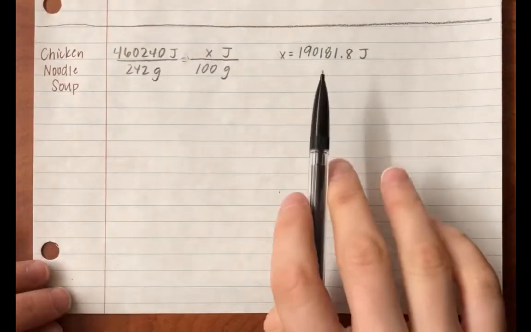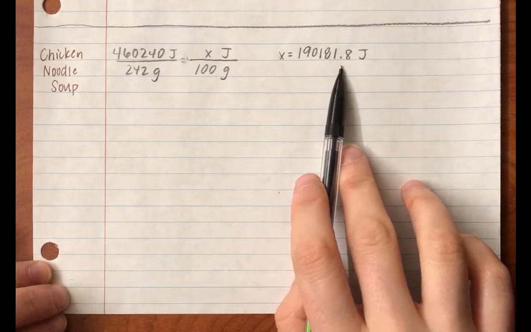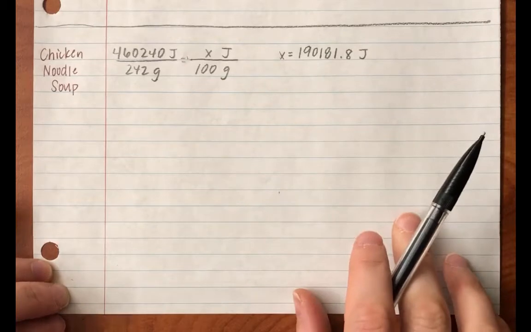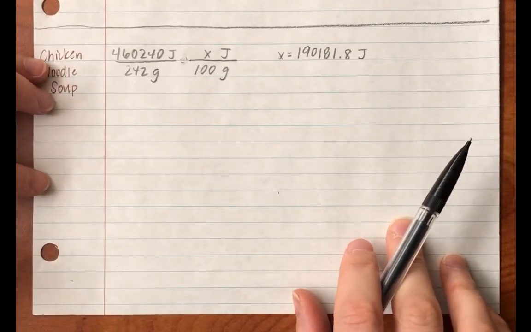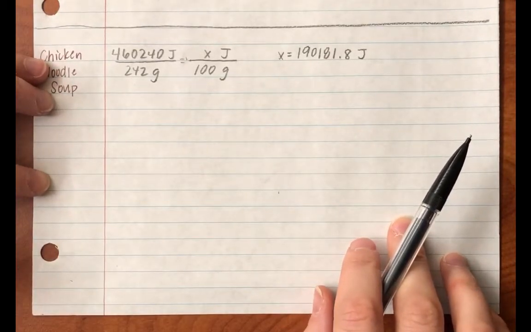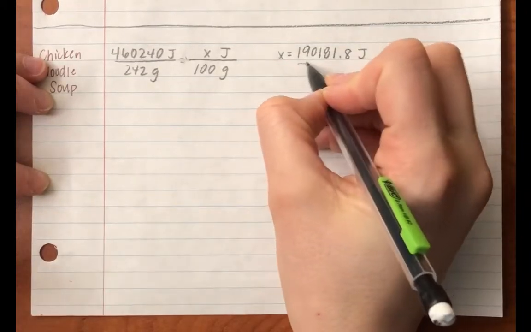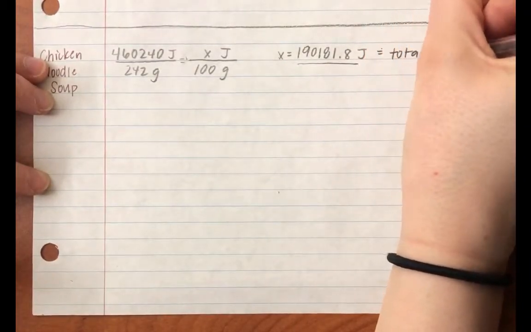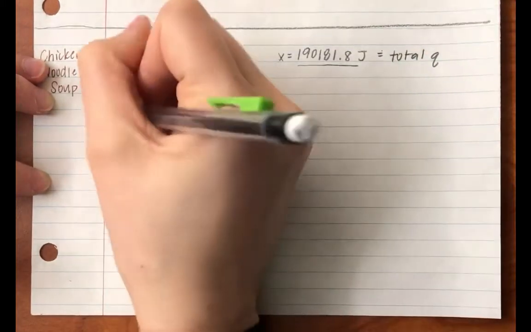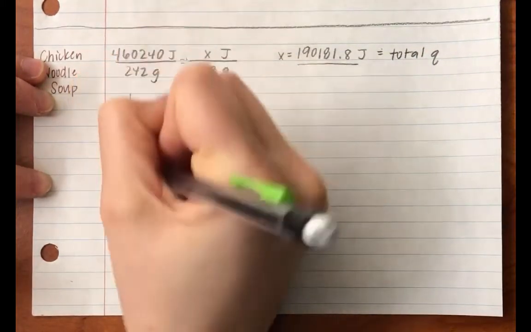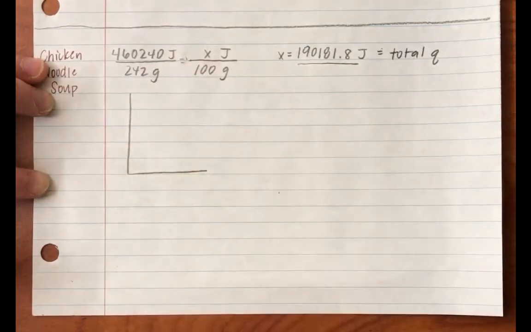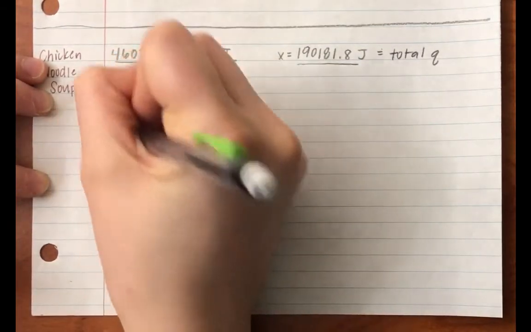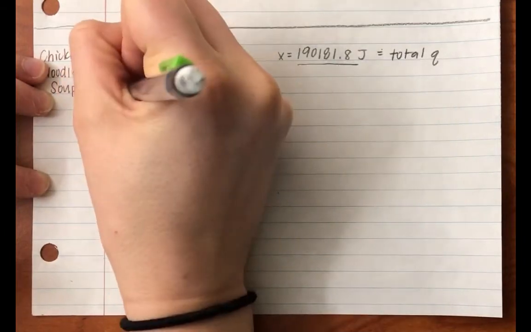Now based on this value for my heat, for my joules, it says that we're heating water from -5 to 5 degrees Celsius by burning a 100-gram sample of food. So this value is my total heat, my total Q. Because water will be going through a phase change, we actually need a heating curve. So I'm going to start at -5, go to 0, and go up to 5.